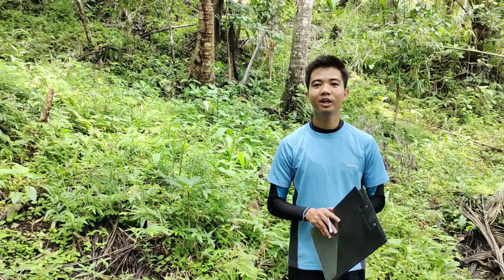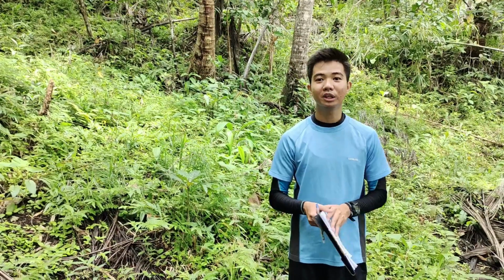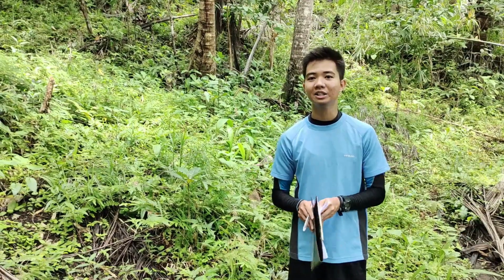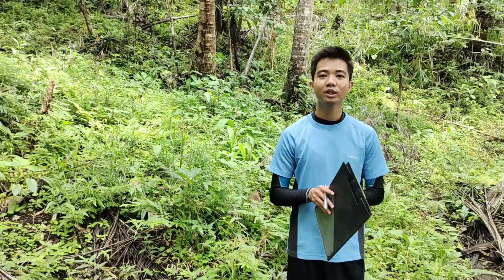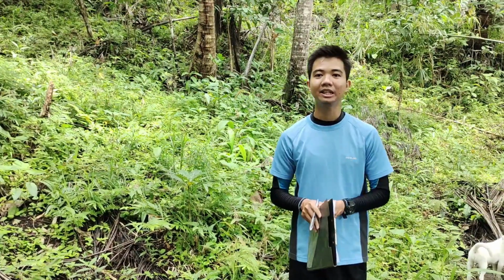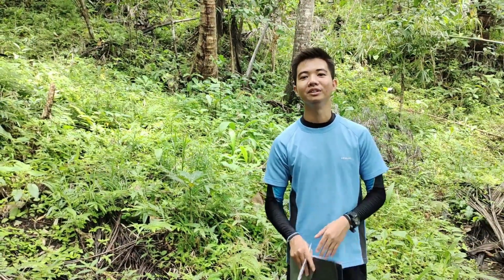Hello and good day. We are here in Barangay Tabunan, Borongan, Eastern Samar, and today we're going to perform a habitat analysis using the point quarter method, crown cover measurement, nested flat technique, and density cover board.